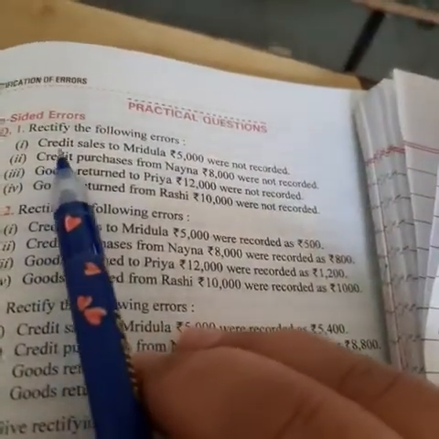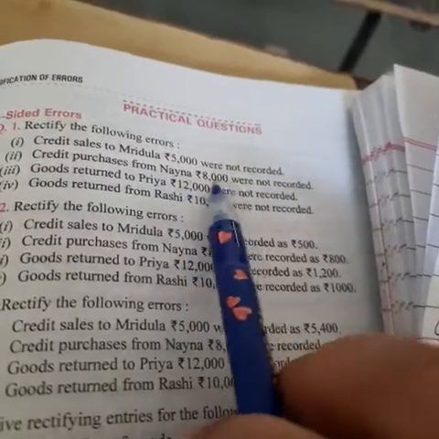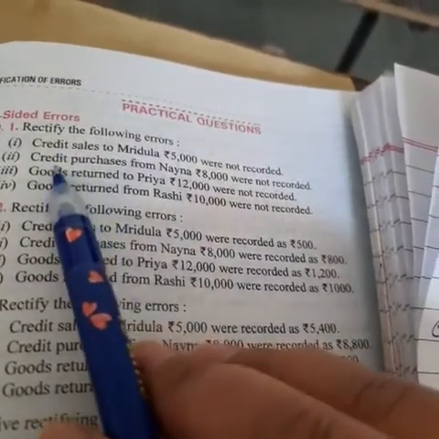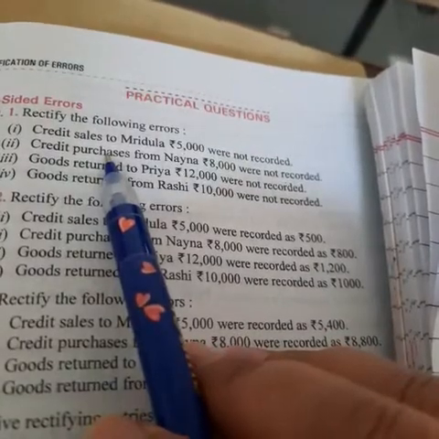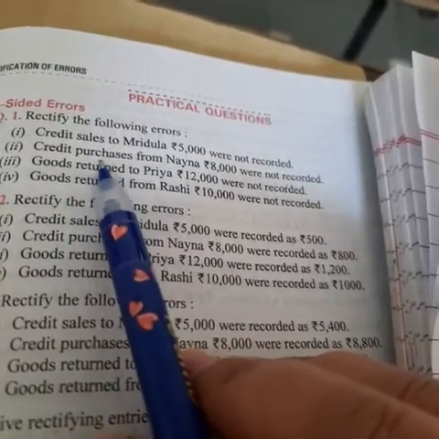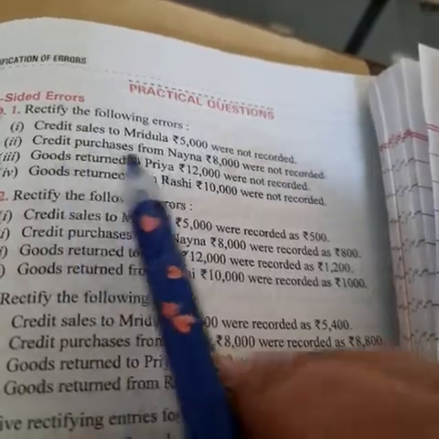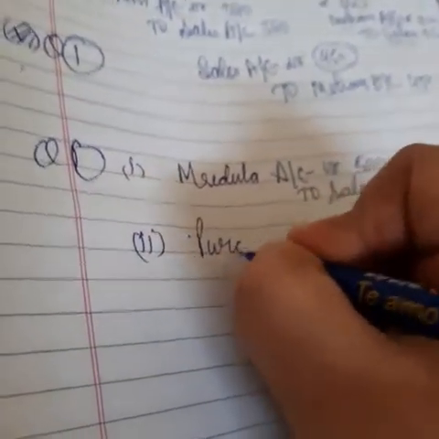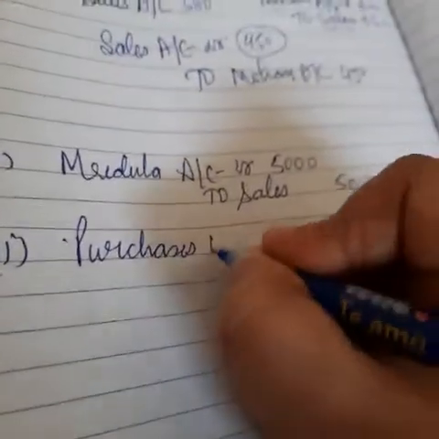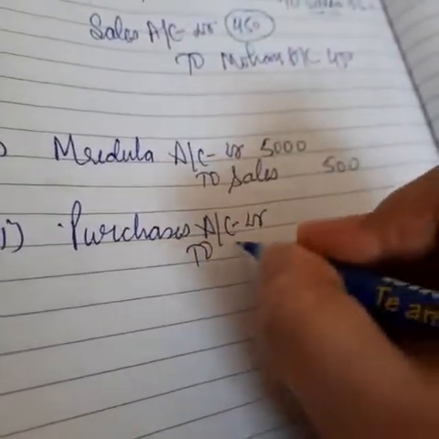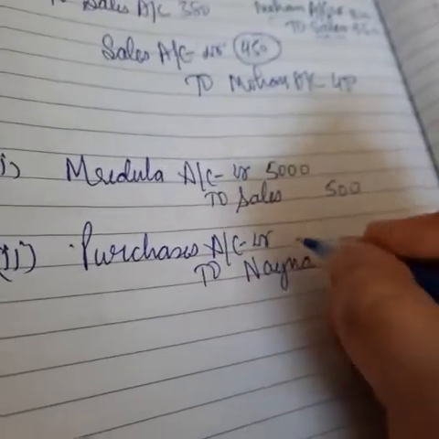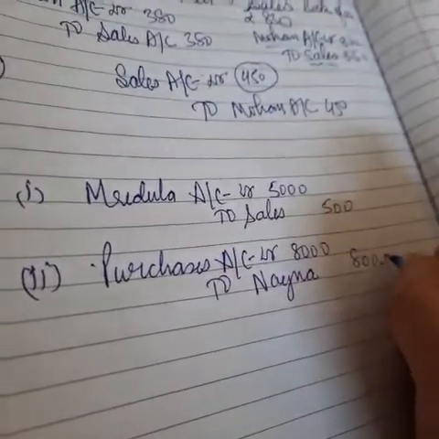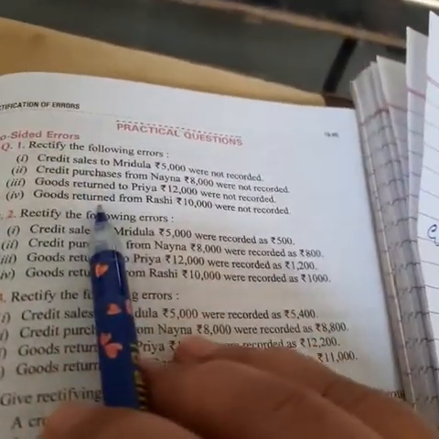Now the next is credit purchases from Nana 8000 were not recorded. So again, when we purchase any goods on credit, then we have to pass the journal entry, that is purchases account debit to creditor, and now the name of the creditor is also given, Nana, so we have to take. So what is the second correct journal entry? That is purchases account debit to Nana, and the amount given is 8000, so we have to take 8000, right? Okay. So now the rest two you can try on your own.